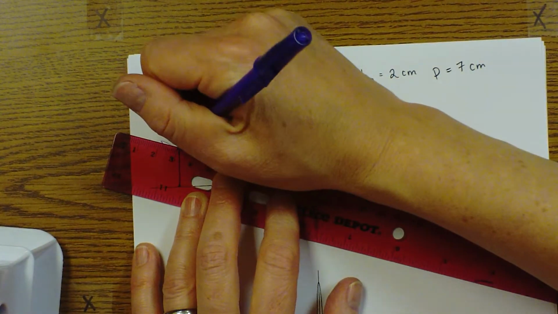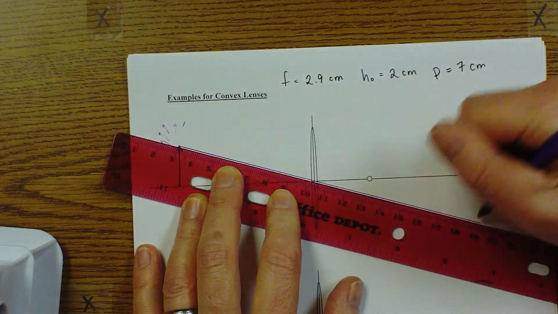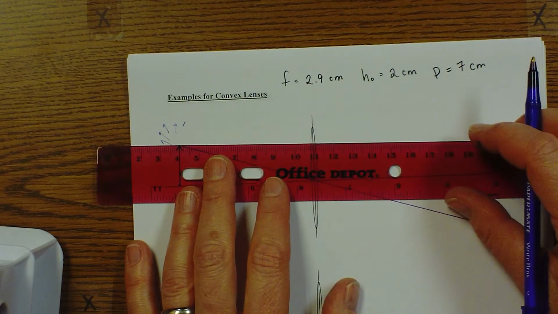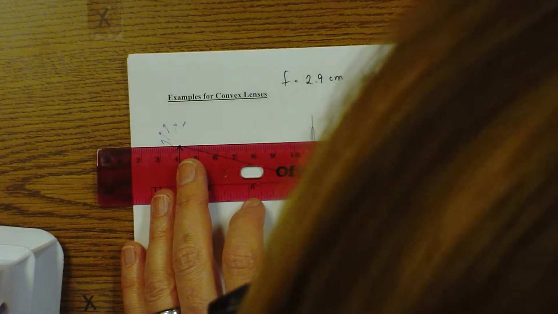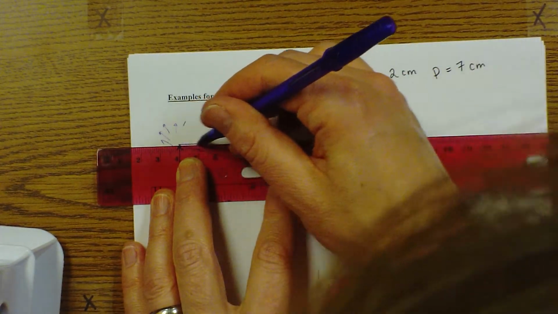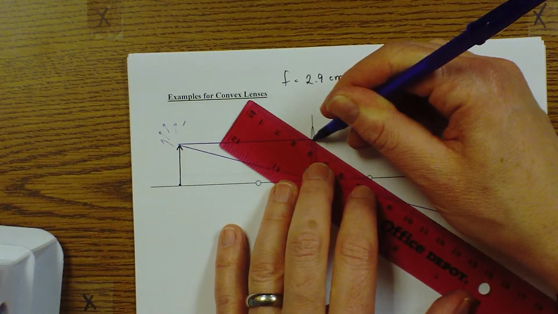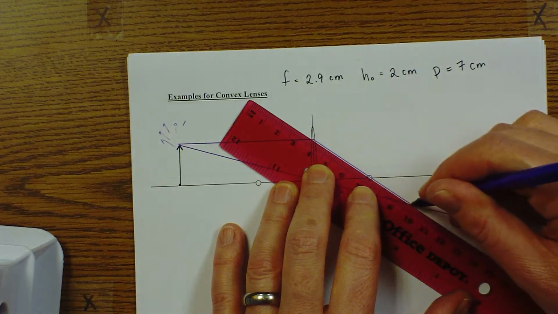What about a light ray that happens to go directly through the lens? It is unrefracted, or unbent, by the lens. The second light ray that I will consider is a light ray that goes parallel to the principal axis. When that light ray gets to the lens, it will be directed to go directly through the focus.